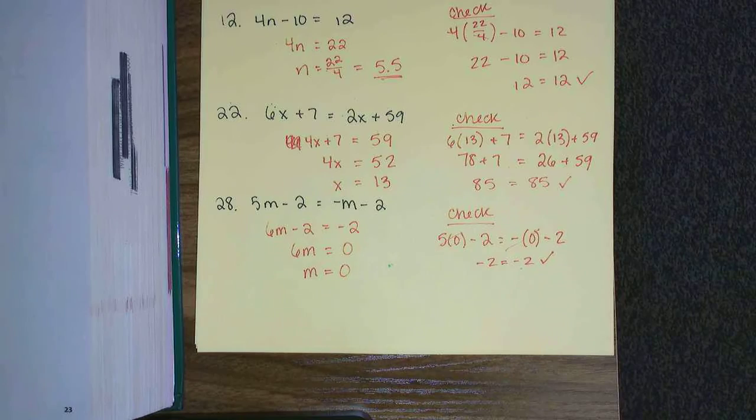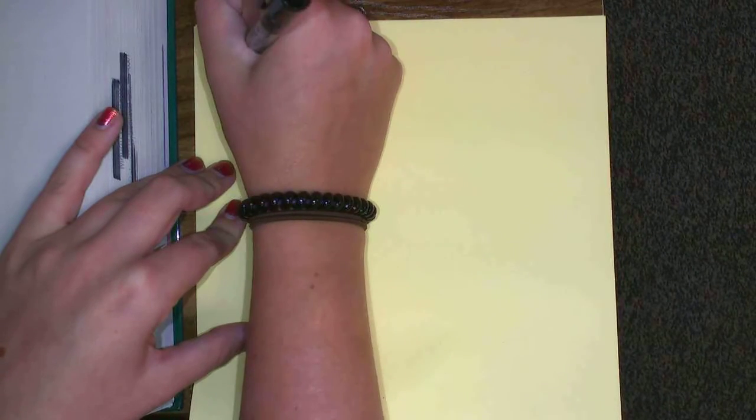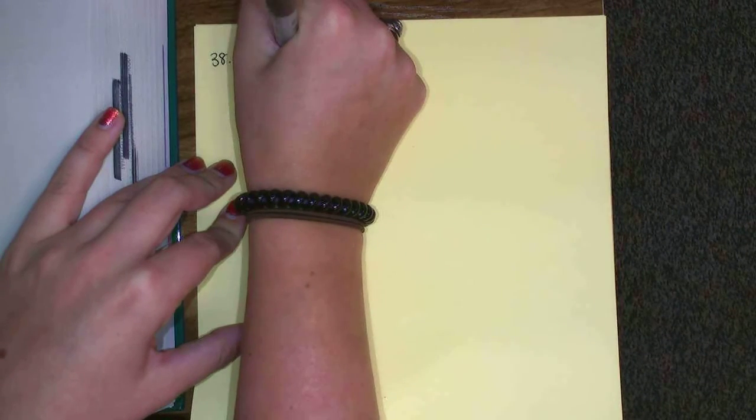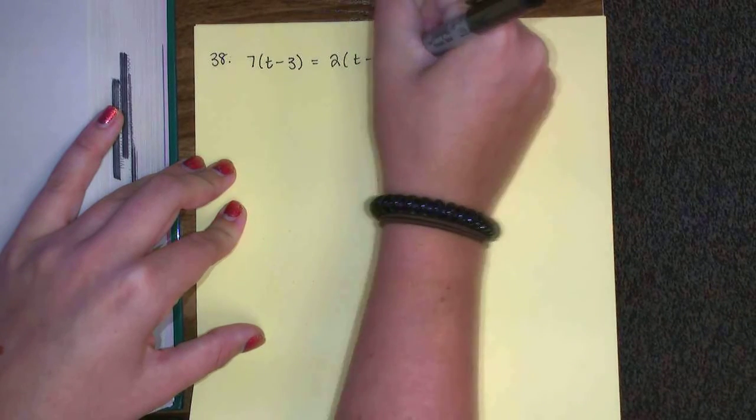All right, so we're going to do a couple, we might just do one depending on how you guys feel about it, but we can do two if need be. We're going to do some dealing with the distributive property now. Same thing, solve and check. We'll start with a harder one. 38. 7 times t minus 3 is equal to 2 times t minus 9 plus 2t.